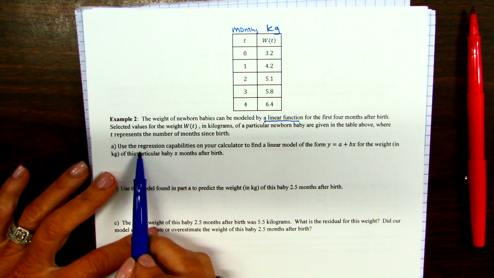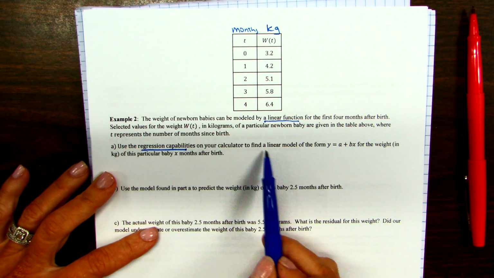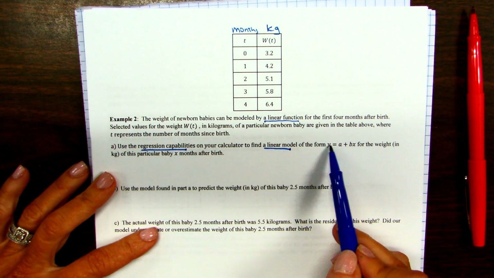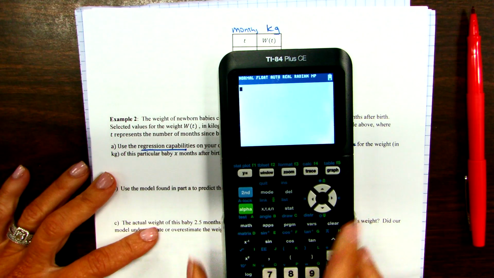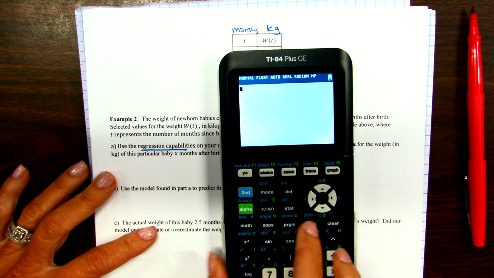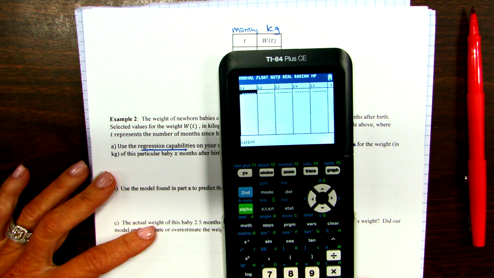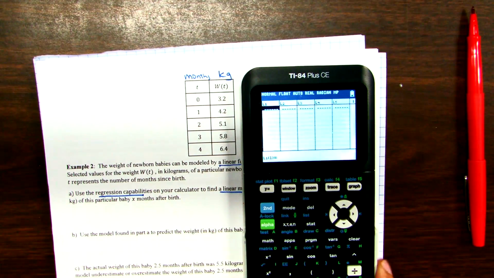What we're going to do is use the regression capability on our calculator to find a linear model in slope-intercept form. So you guys know where to go. We've done it a bunch of times, even recently. We go to Stat, Enter, and then you're going to put your table of values in.